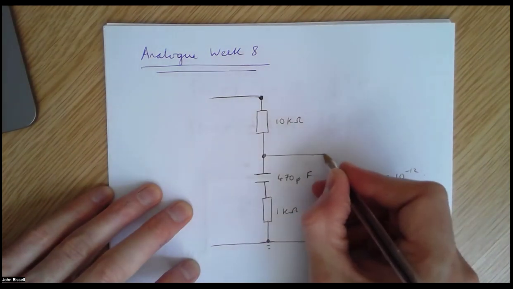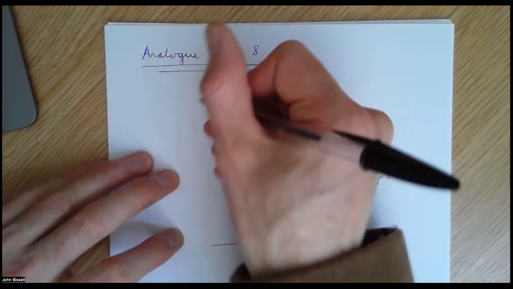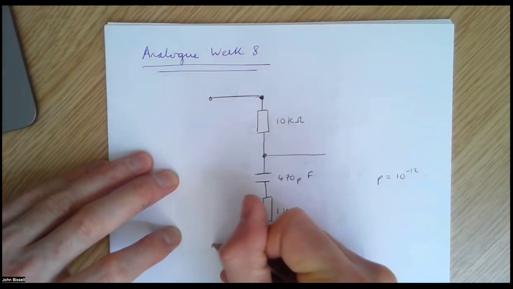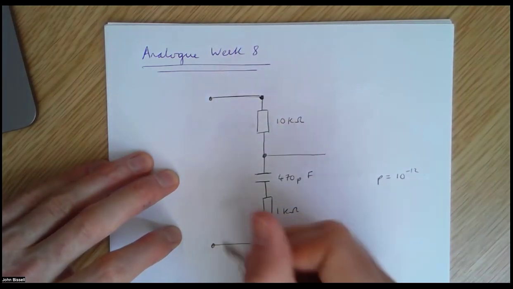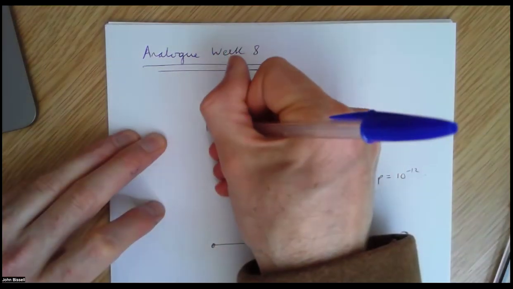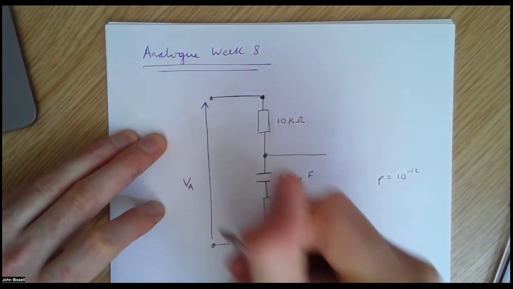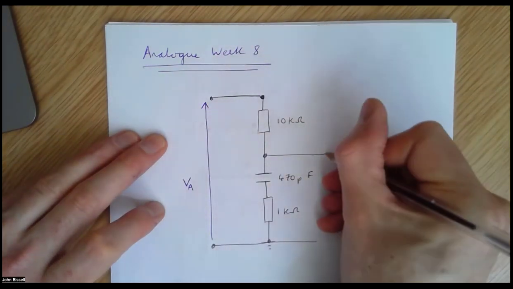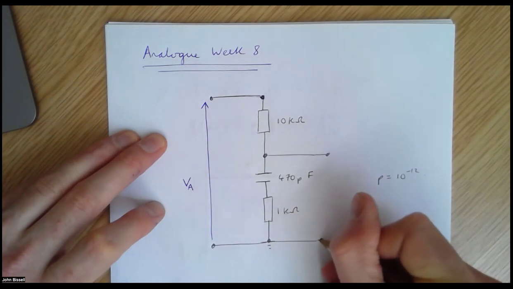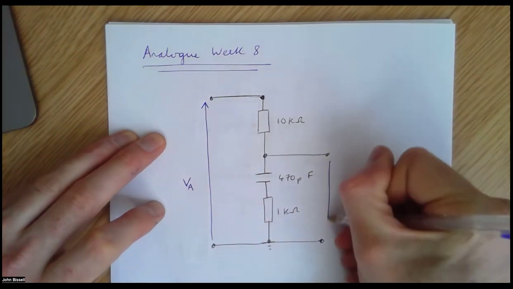What we're told is we've got some kind of input voltage, and I'm going to draw the input voltage. I like to do it like this, and I'm not saying you should, but I find it a useful way of thinking about it. So that's my input voltage between these terminals, okay? And then the output voltage is between these terminals here.